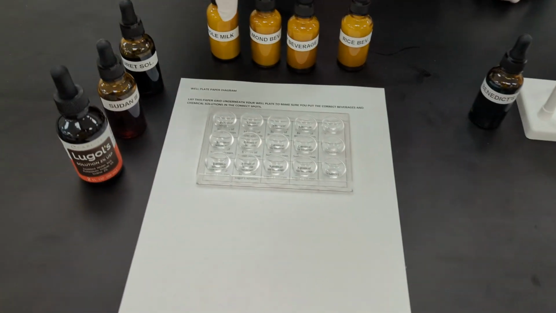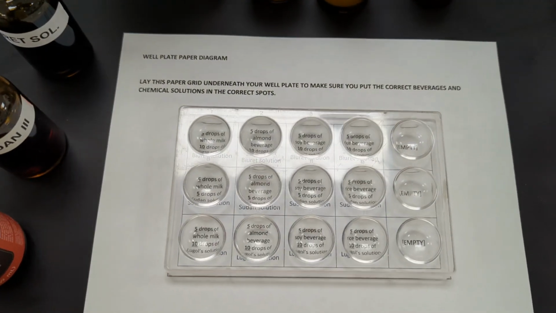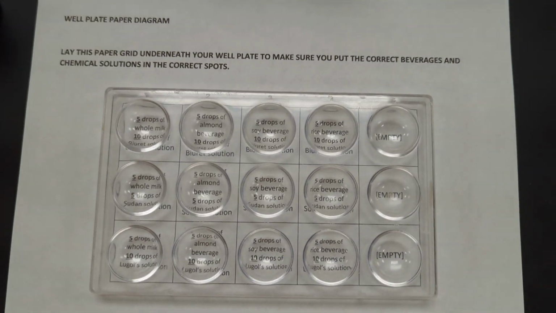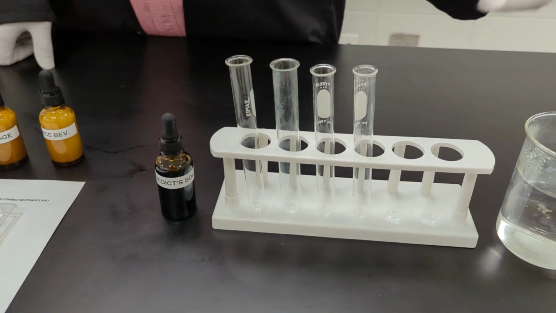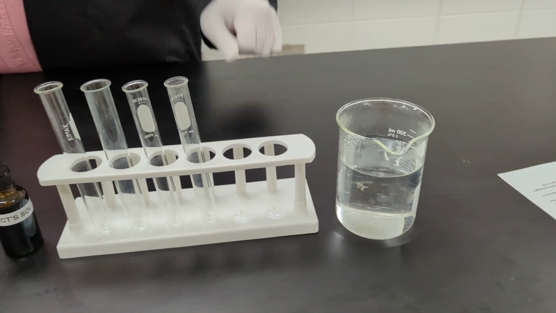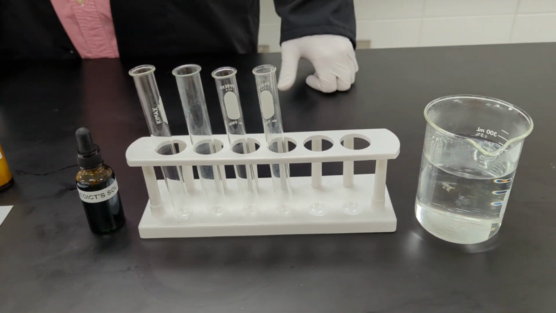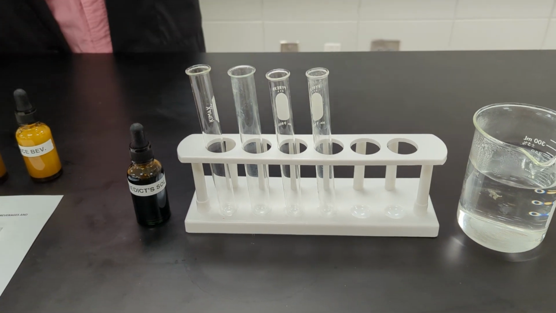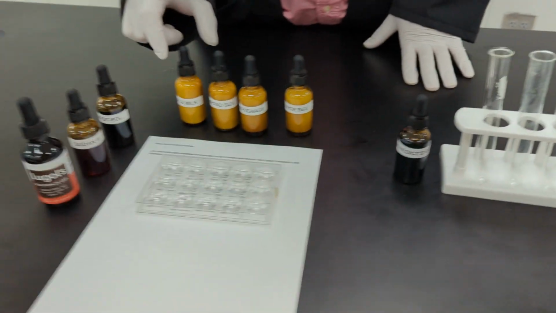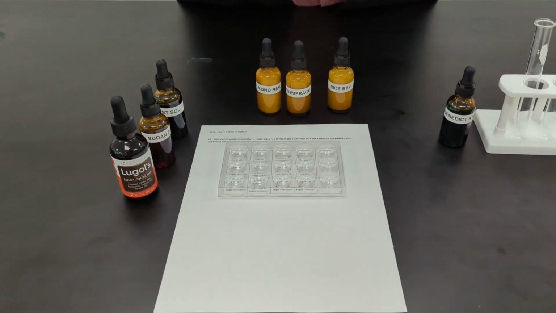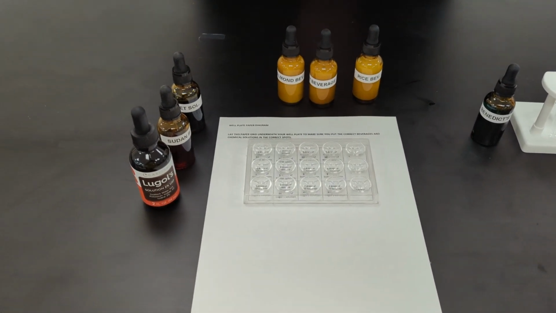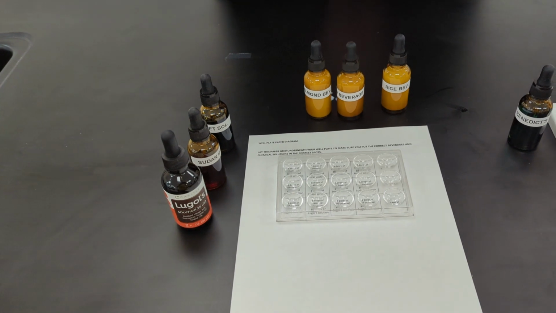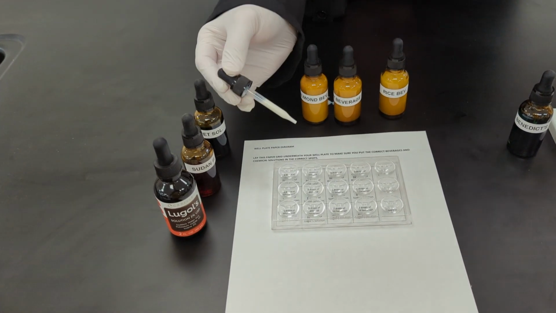You have a 15-spot well plate, and underneath it is your well plate paper diagram. Over here we have 4 test tubes and your hot water bath. If your water needs to be rewarmed, just make sure you inform your instructor when you get to that portion of the lab. All right, so the first test is we're going to take our whole milk, and you're going to put 5 drops of whole milk into your well plate.